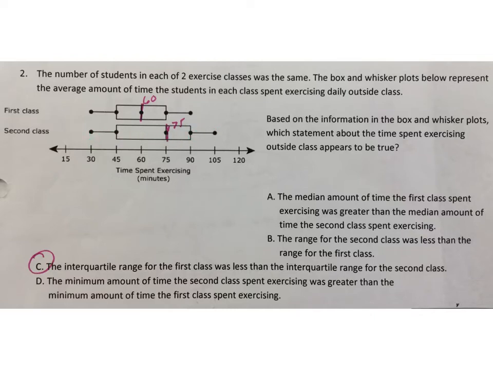So that one is out. Interquartile range is different. Interquartile range is this piece in here. That is your interquartile range. It's just the boxes. So that means it's just from 75 to 45 and 90 to 45. So obviously this interquartile range is larger.